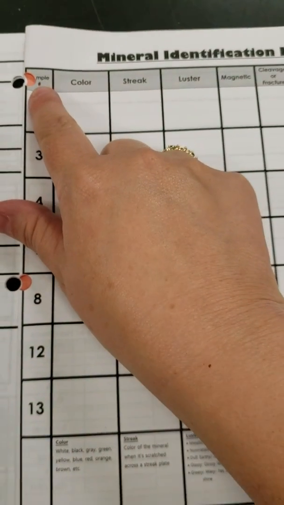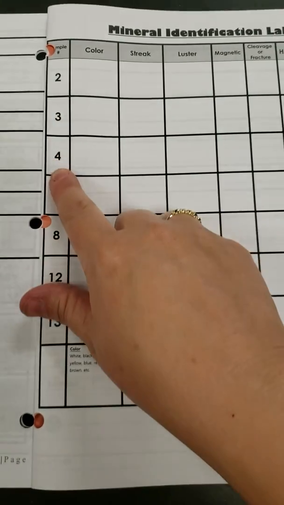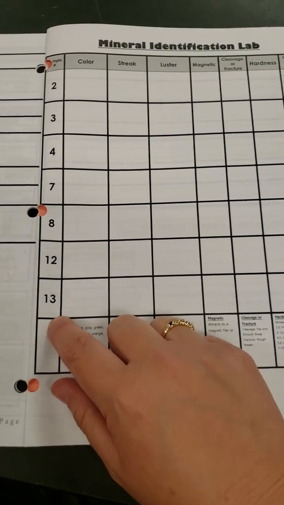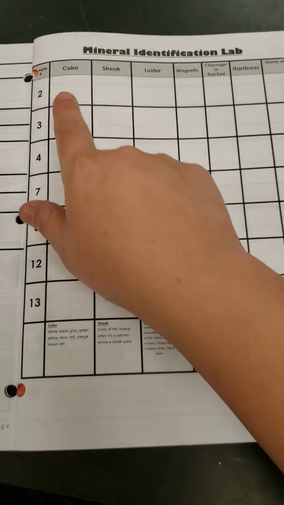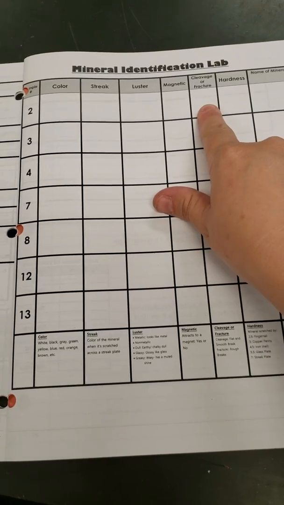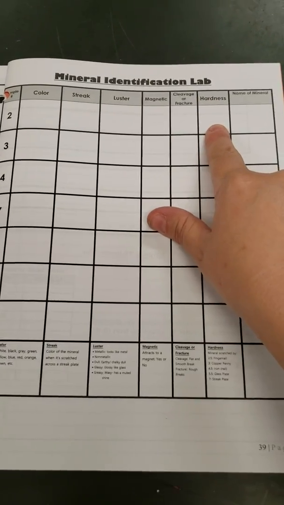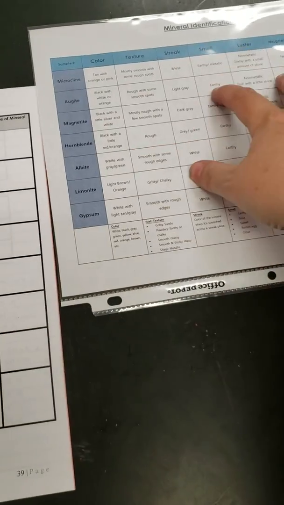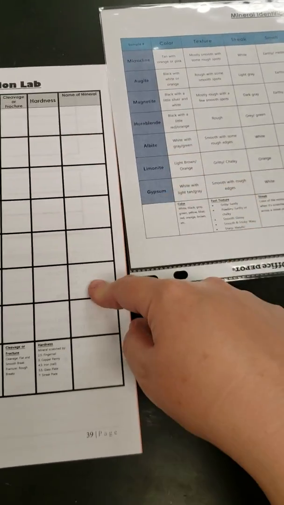So looking at this, we have our example numbers: 2, 3, 4, 7, 8, 12, and 13. I know that's not numerical. That's the number that's on the mineral sample. We're going to be testing for color, streak, luster, magnetic, if the break is cleavage or fracture, the hardness level, and then we will use that data comparing to our answer chart to figure out the name of our minerals.